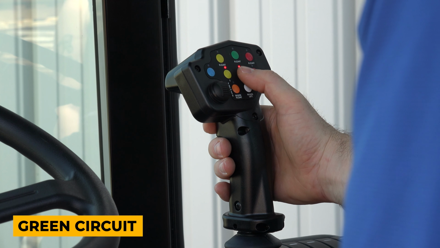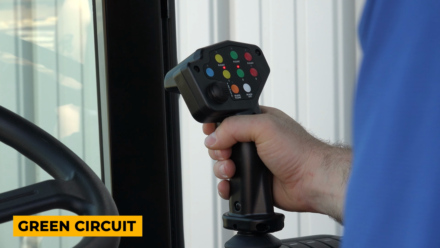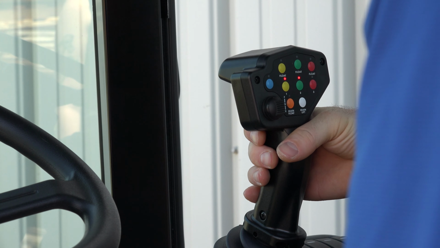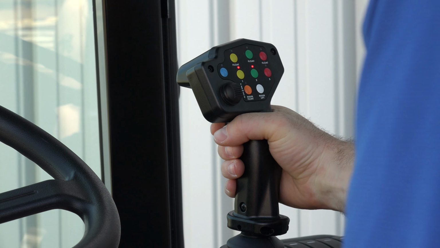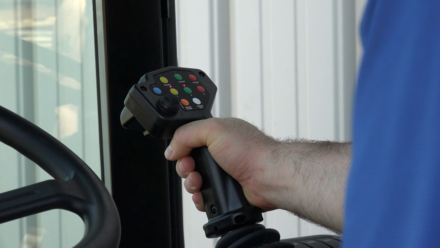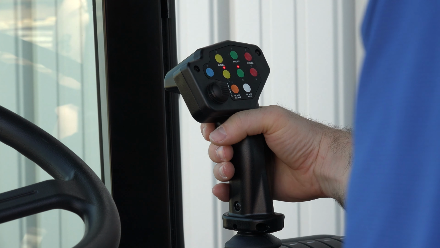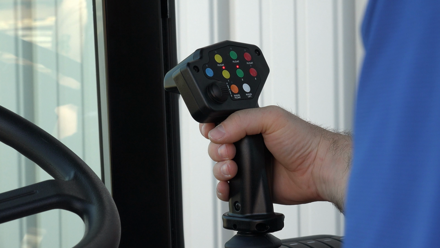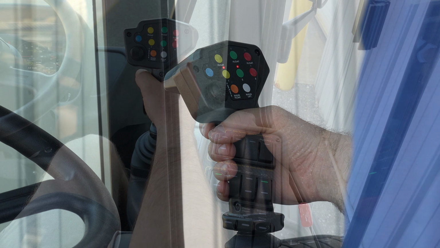Green circuit. The function of the green circuit varies depending on the attachment equipped. Pressing the green circuit button selects the green hydraulic circuit operations, and forward or back movements on the joystick will activate the functions of the green circuit.